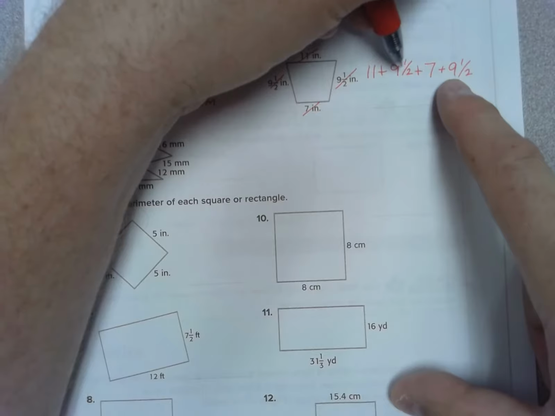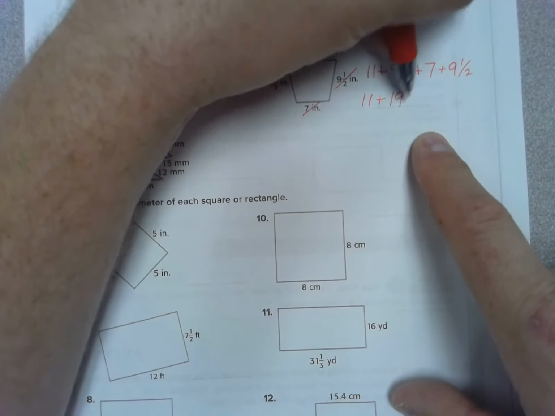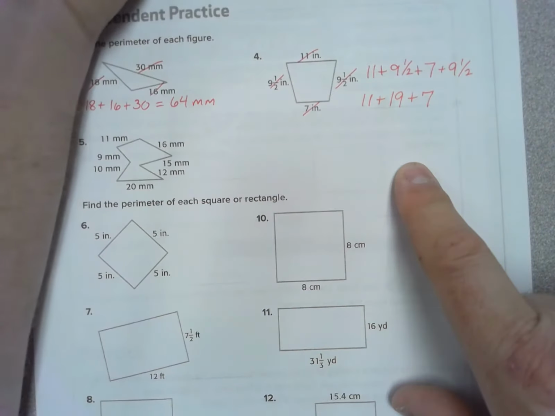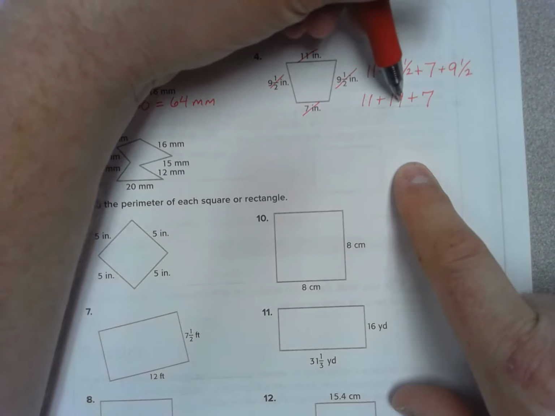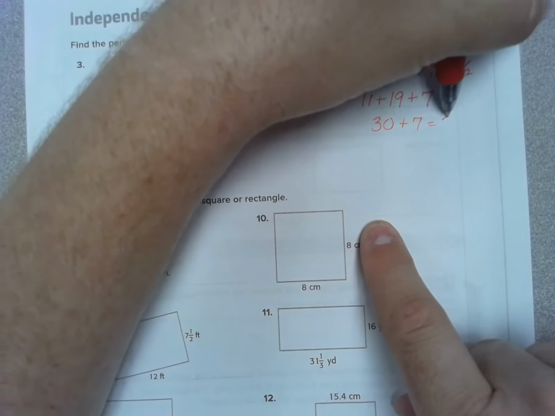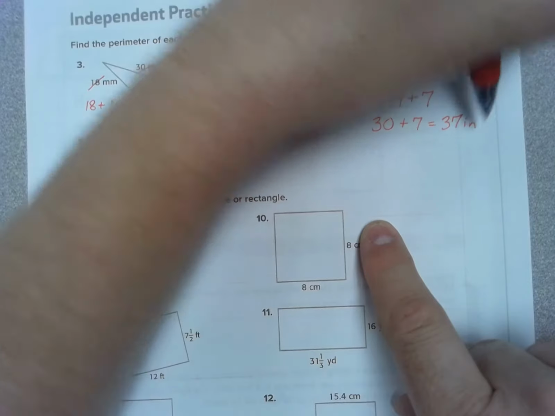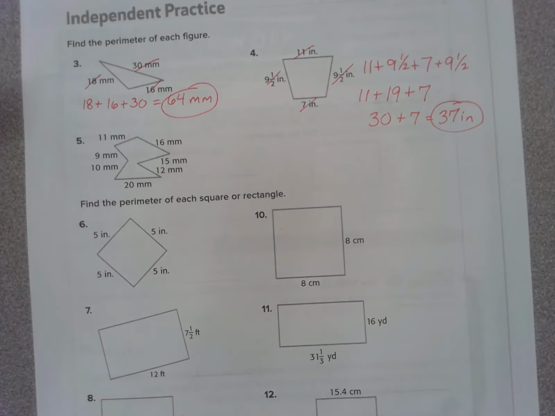9 plus 9 equals 18. Add that one whole on there. You get 11 plus 19 plus 7. And then let's go ahead and add those. You get 11 and 19 is 30 plus 7 equals 37 inches. And that is our perimeter when we talk about that trapezoid there.